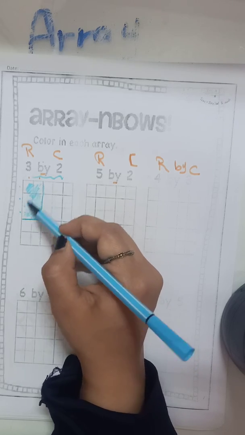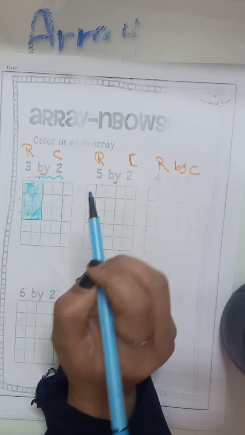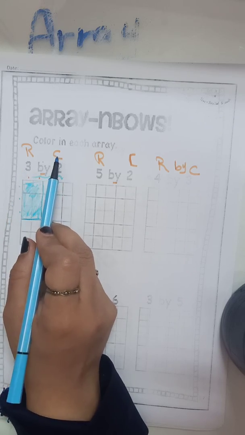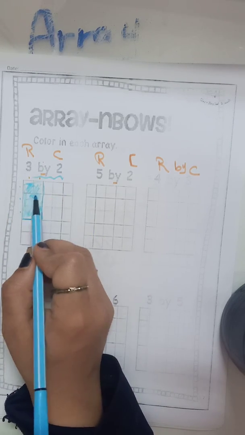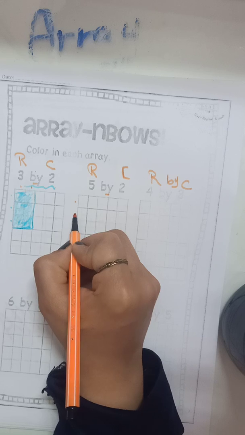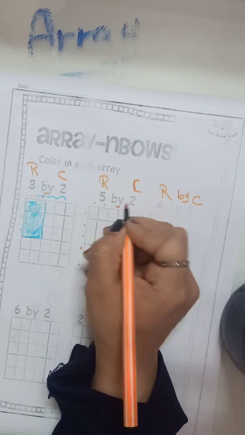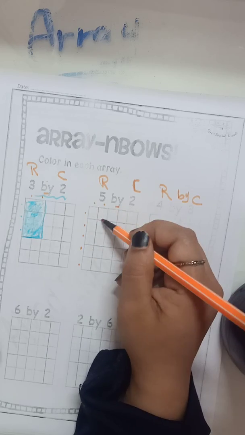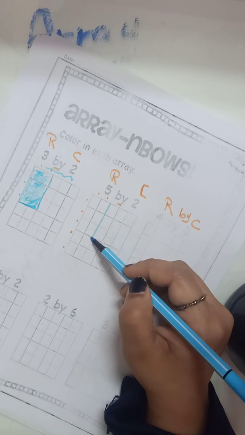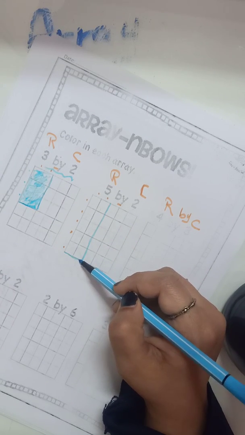It's very easy, okay? The first step, we determine how many rows and how many columns. And the second step, start coloring. How many rows here? 1, 2, 3, 4, 5. But I don't know how many elements in any row. By 2, how many columns? 1, 2. So color 2 columns and 5 rows.